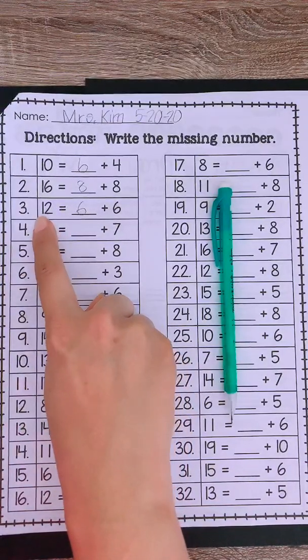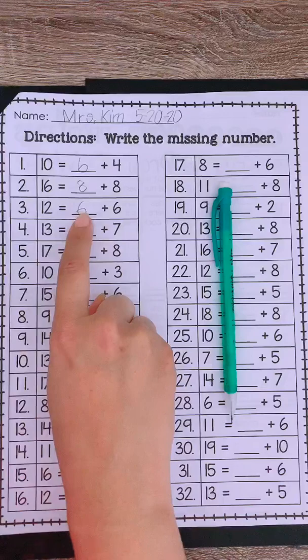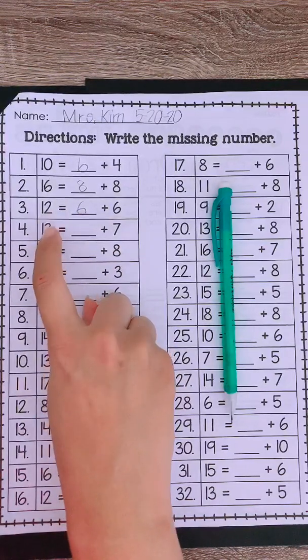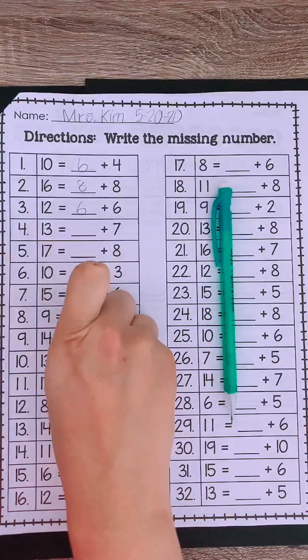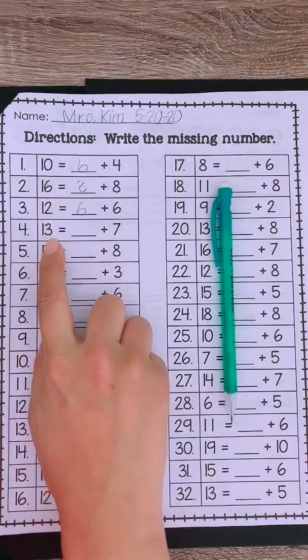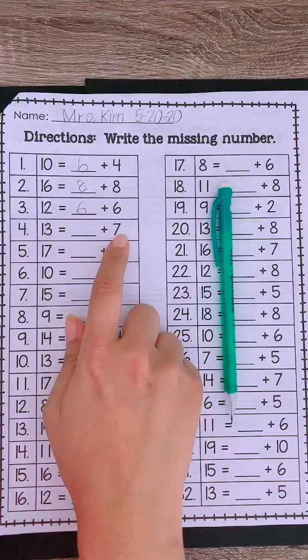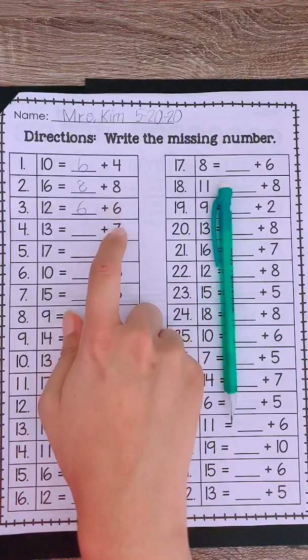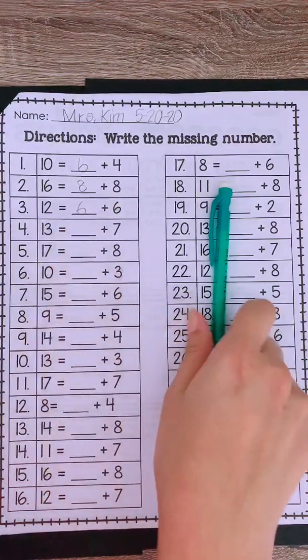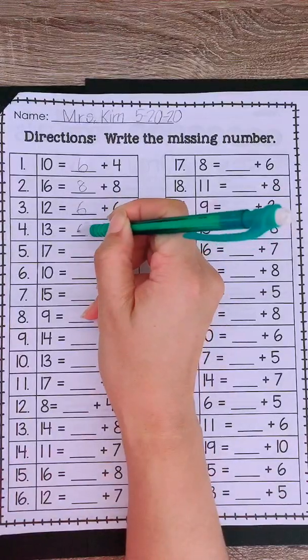How do we know this? Because right above it, we have a double. 6 plus 6 equals 12. One more. So the doubles plus 1 equals 13. So if we know 6 and 6 make 12, you see there's a 7 there? That's one more than 6. So I can put a 6 there and know that 6 plus 7 equals 13.